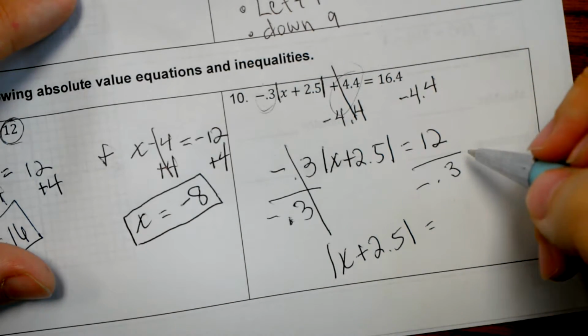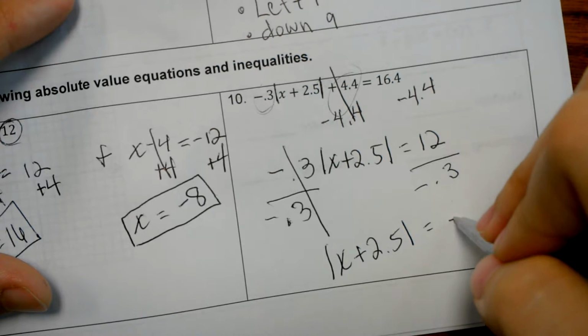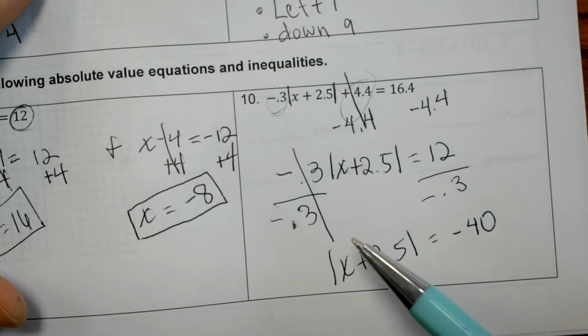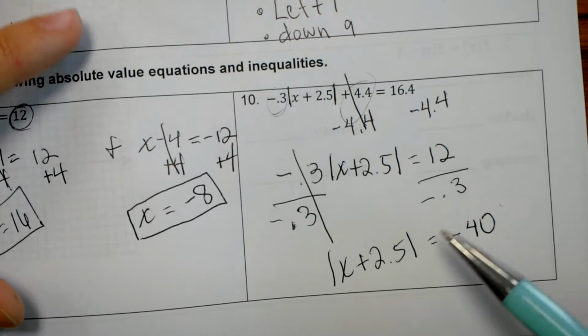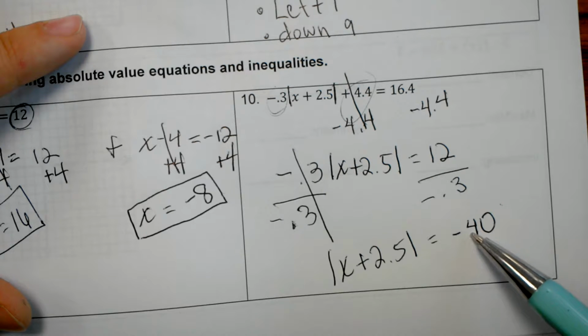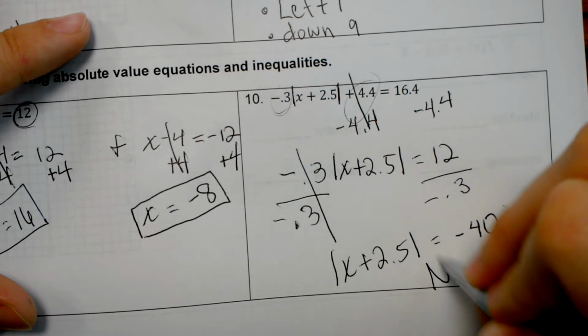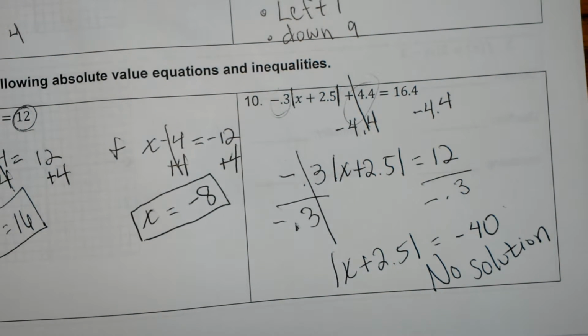So you could put that in the calculator, 12 divided by 0.3, or negative 0.3, you get negative 40. So I need to stop and think about this. The absolute value equals a negative. The absolute value gives you the distance a number is from 0. Distance is not negative, so if you get the absolute value is equal to a negative, there's no solution. There's no x value you could possibly put in here to make this equation equal a negative number. So there's no solution.